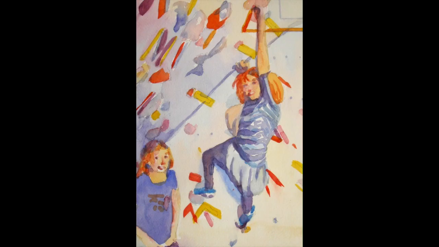Here's an example of a failure. This was not a good notan. This is a good example of using a photo that you are just in love with because you like the subject, but it doesn't hang together at all.